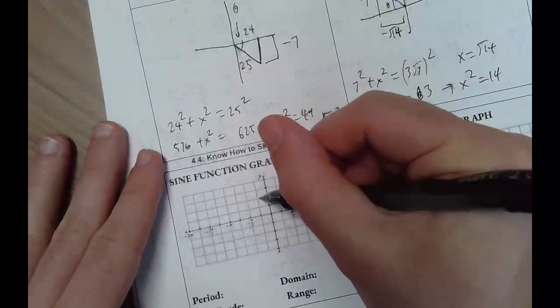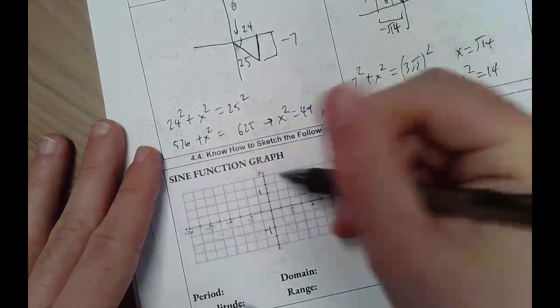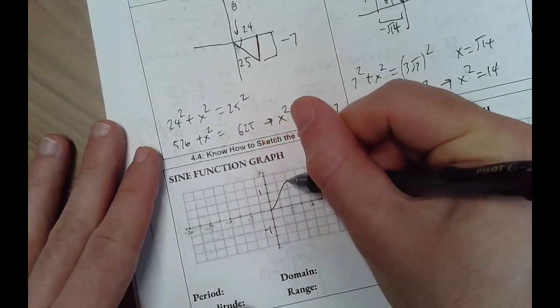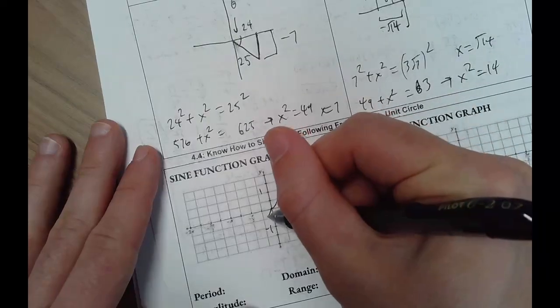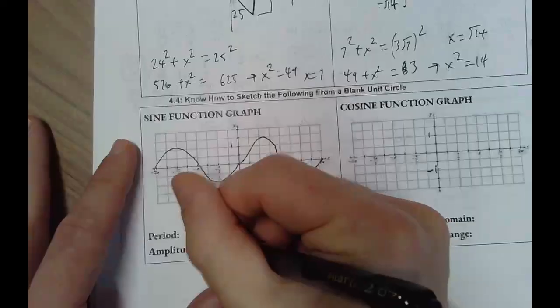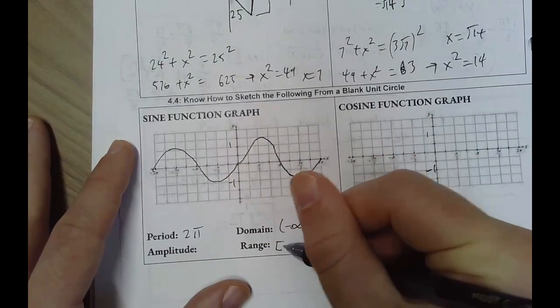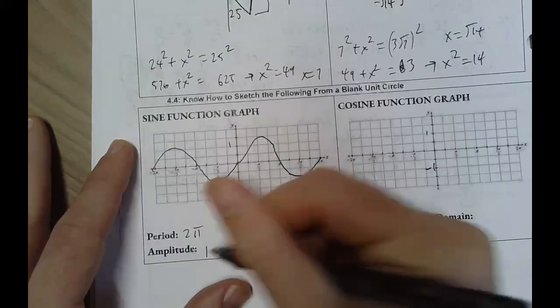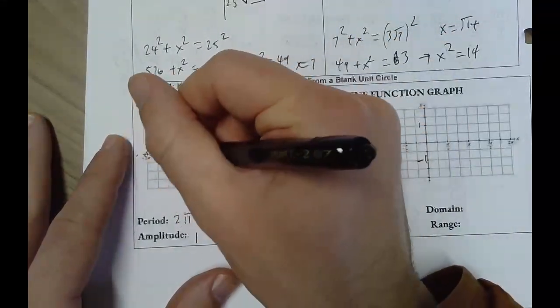Sketch it. I'm going to say this is 1, and this is negative 1. All right, sine goes up, down, down, middle. Repeat. Okay? Period is 2 pi. Domain is all real numbers. The range is from -1 to 1, and the amplitude is 1. Remember that this is the amplitude here, that distance, and the midline is y equals 0.